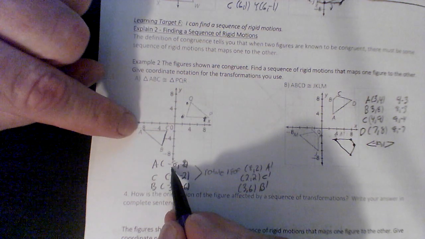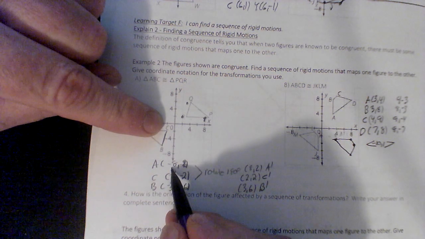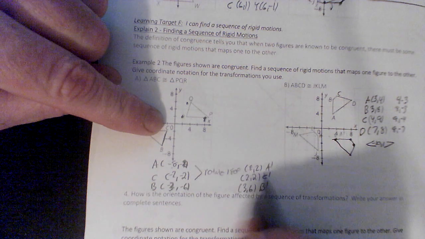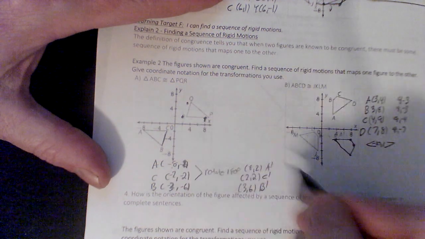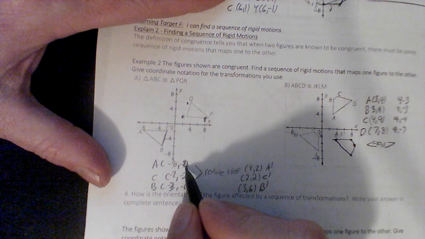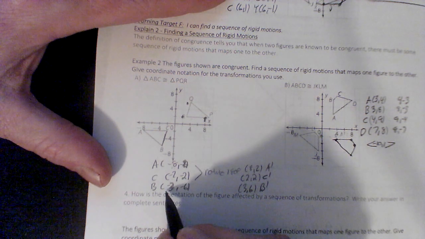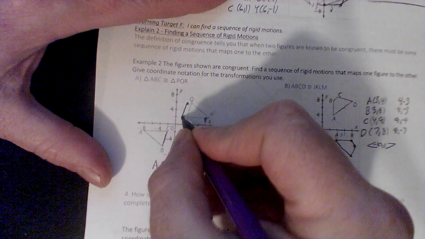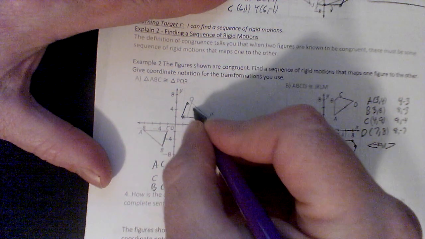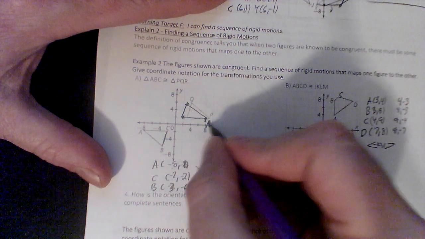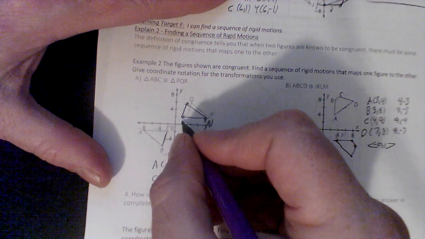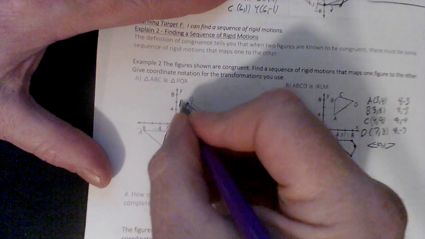So I took A, B, and C, right? And I took their points, and all I did, if you rotate 180, x and y switch place twice, and it just changes the signs. So if you take -8, -2, -2, -2, -3, -6, and all you do is change their signs, you end up with this right here, right? You end up with A prime. This right here is going to be C prime and B prime.